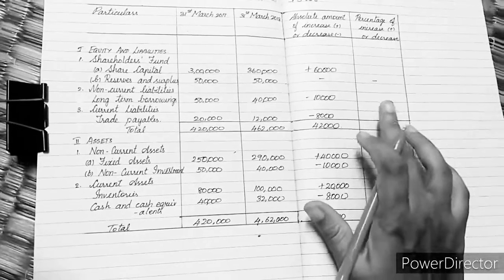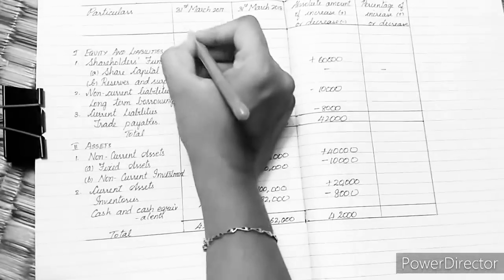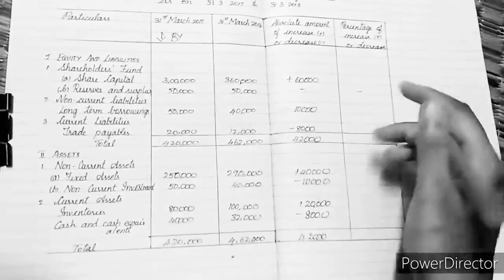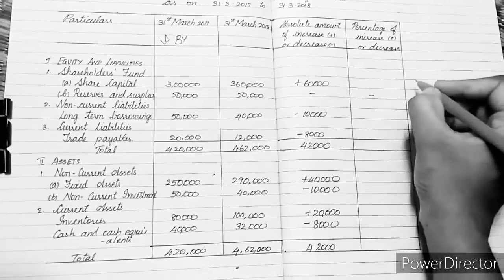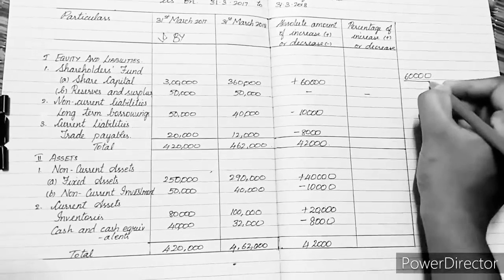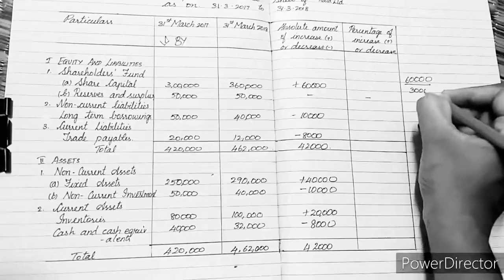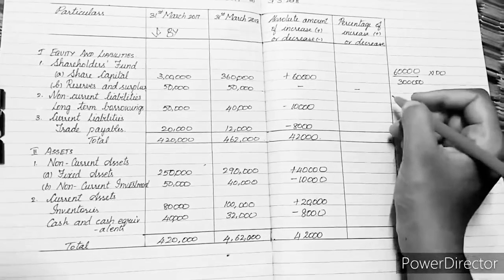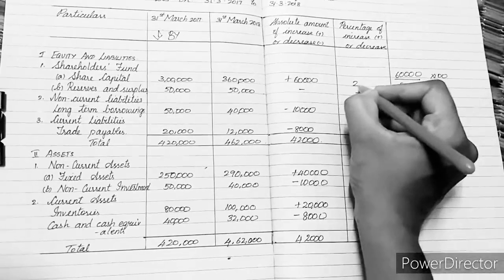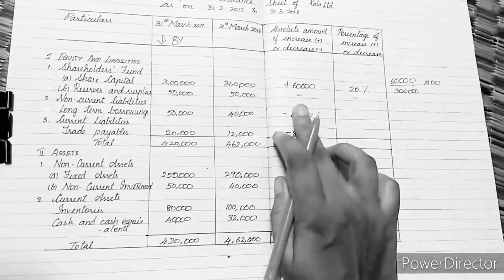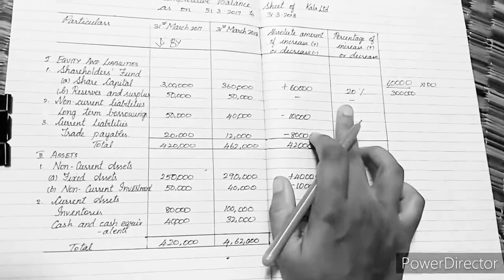Next, we are going to calculate the percentage. The first year is going to be considered as the base year. Having the base year, how much is the increase? 60,000 divided by base year 3 lakh into 100. So I will get 20%. Here for reserves and surplus, I do not have an increase or decrease, so I will not have a percentage.